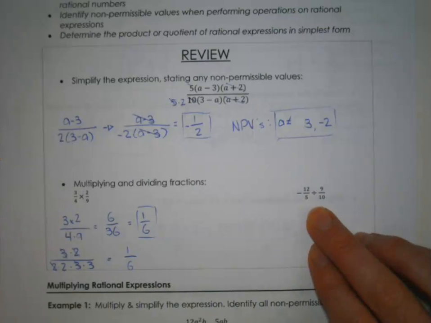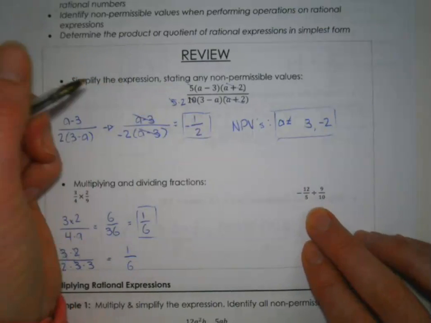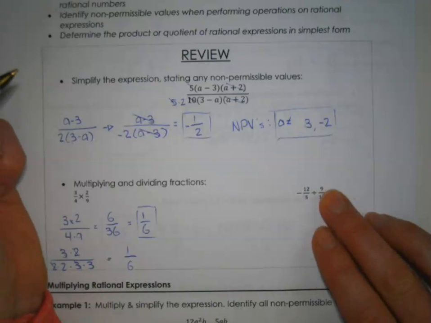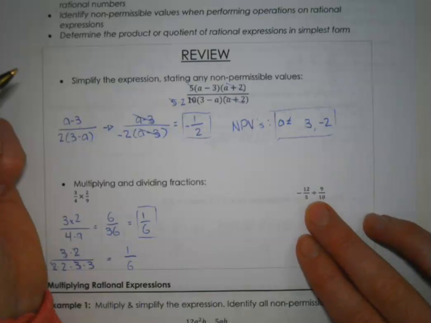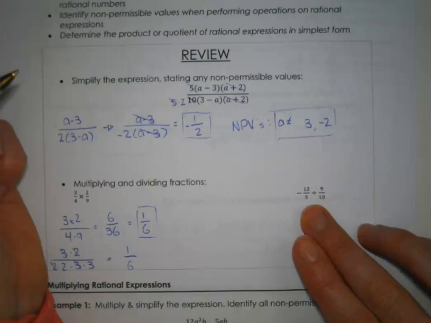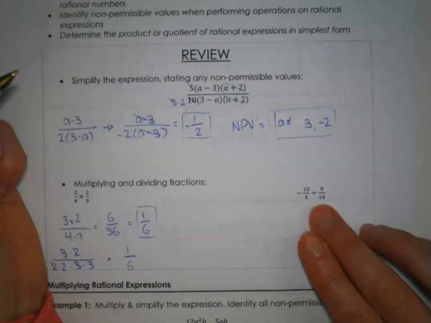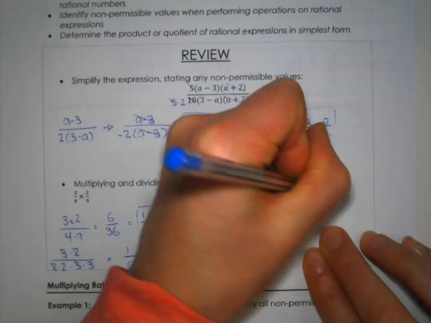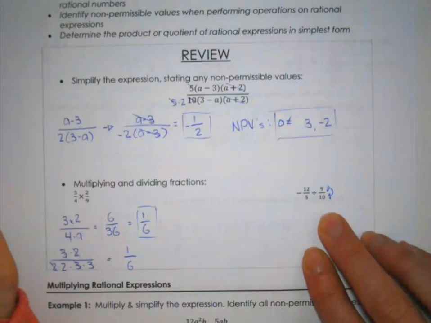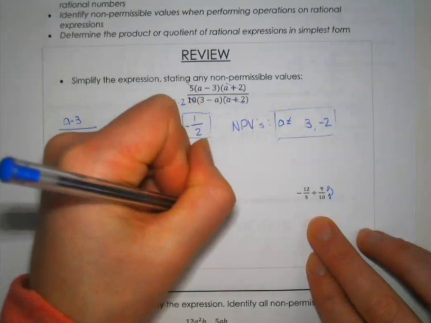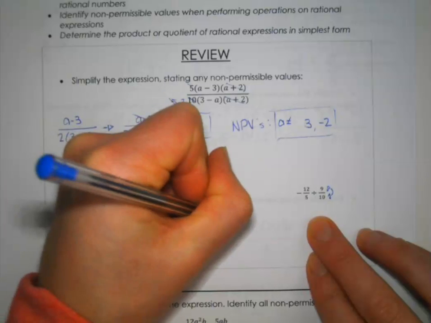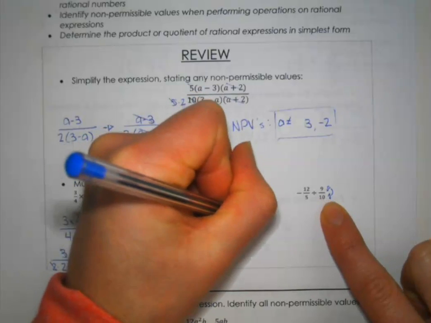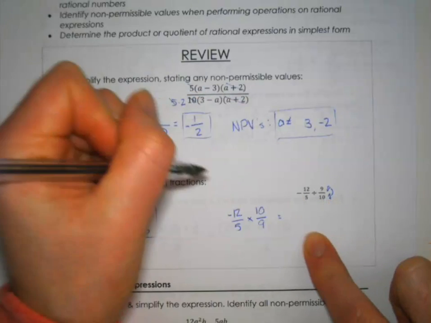What about dividing fractions? Again, hopefully you remember some of these tricks. Dividing a fraction by a fraction is actually the same as multiplying the first fraction by the reciprocal of the second fraction. Reciprocal just means you flip the numerator and the denominator. So we would say negative 12 over 5 times, and we flip this, so 10 goes on the top, 9 goes on the bottom.